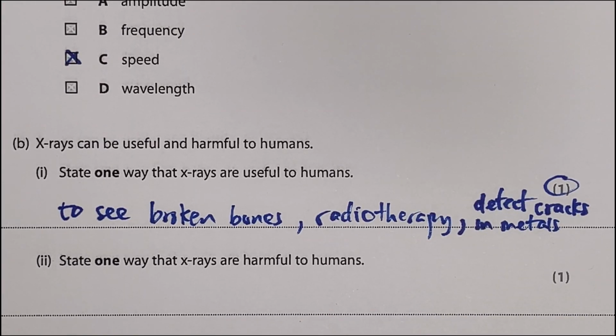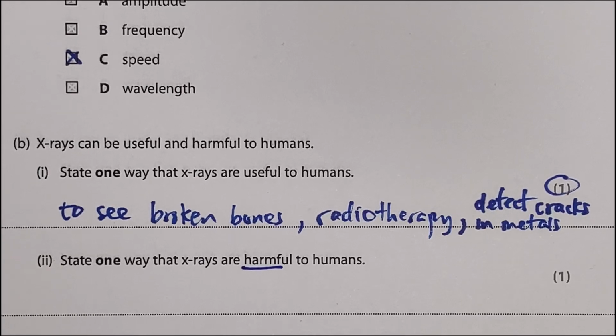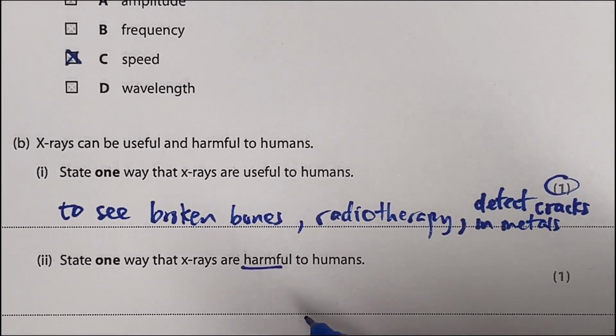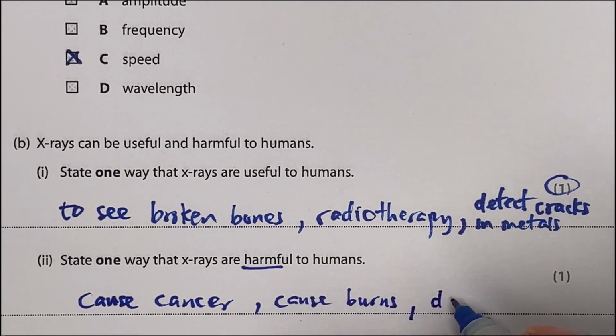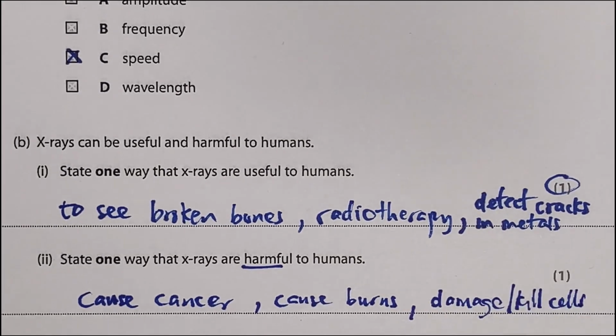State one way that X-rays are harmful to humans. So if you absorb X-rays, it can cause cancer. Okay, it can cause burns, can damage cells, damage or kill cells. So there's a lot that you can write over here.